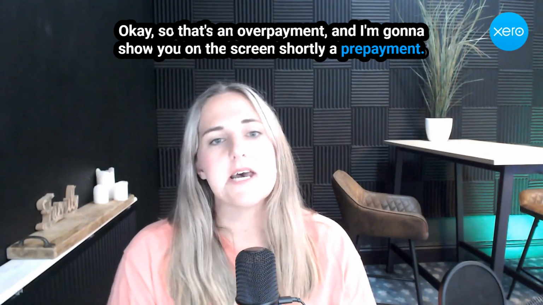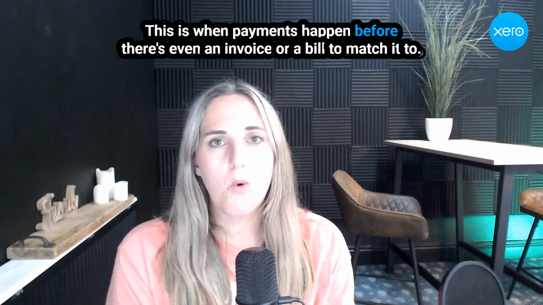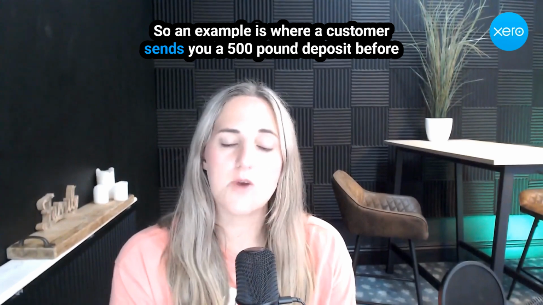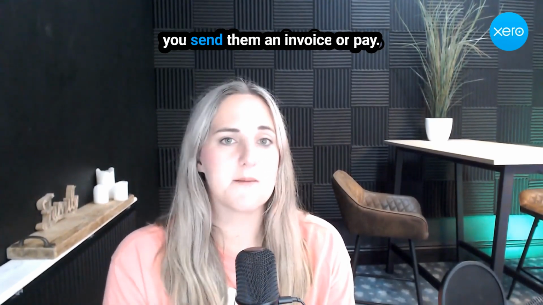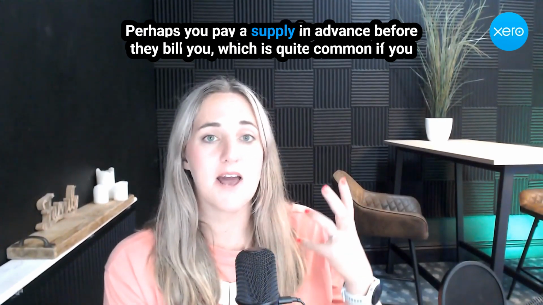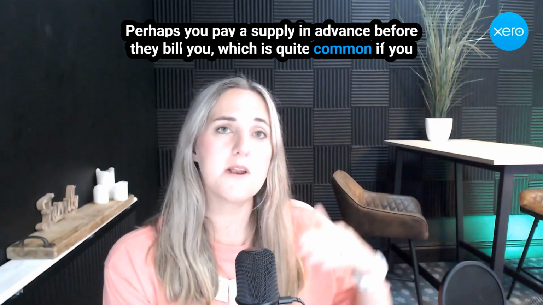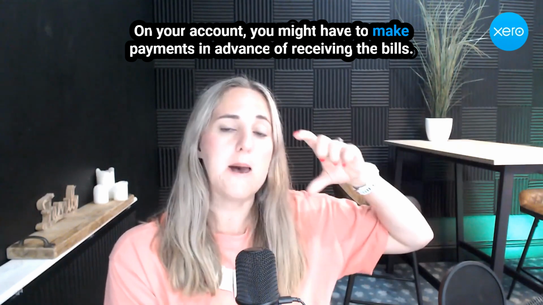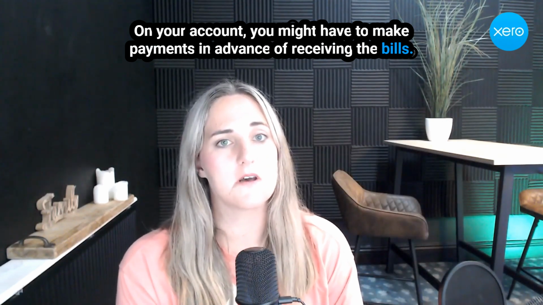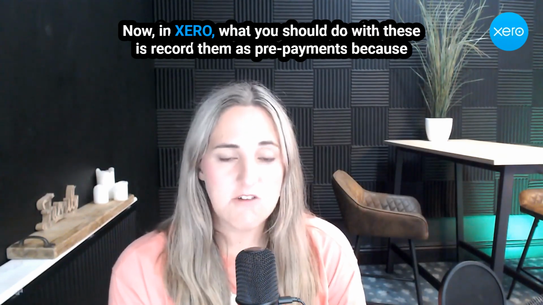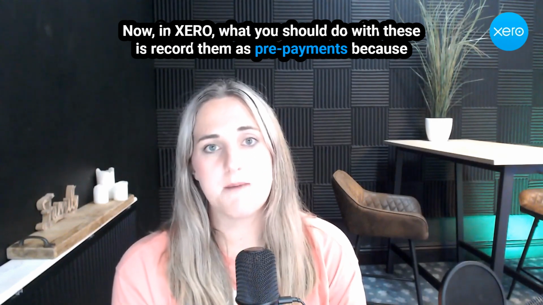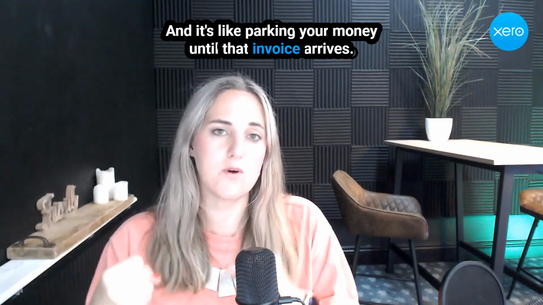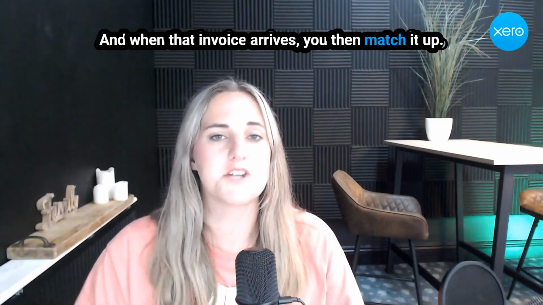A prepayment is when payment happens before there's even an invoice or a bill to match it to. An example is where a customer sends you a £500 deposit before you send them an invoice, or perhaps you pay a supplier in advance before they bill you, which is quite common if you are trying to stick to a certain credit limit on your account. You might have to make payments in advance of receiving the bills. In Xero, what you should do with these is record them as prepayments, because there's nothing to match it to in Xero. It's like parking your money until that invoice arrives, and when that invoice arrives, you then match it up.